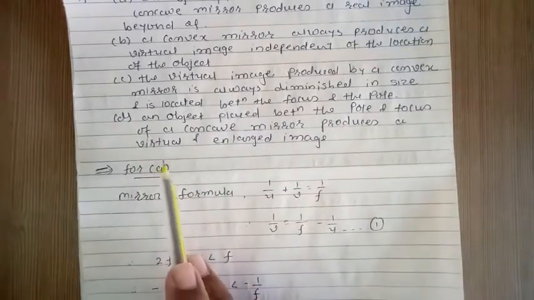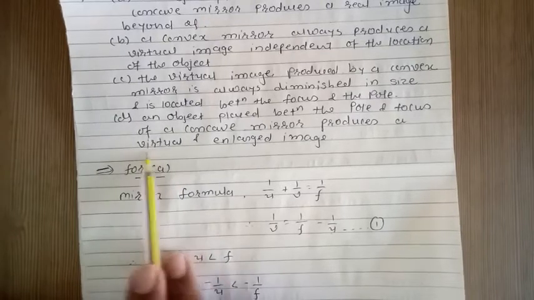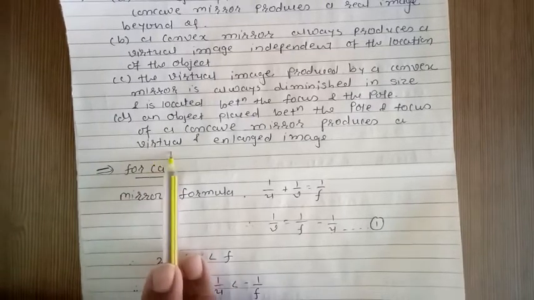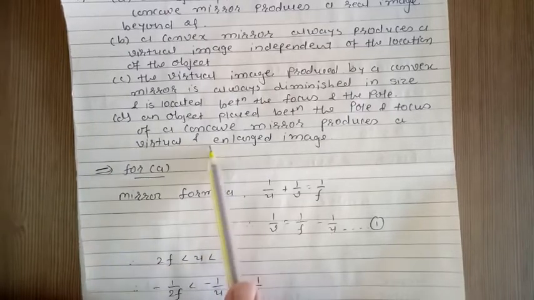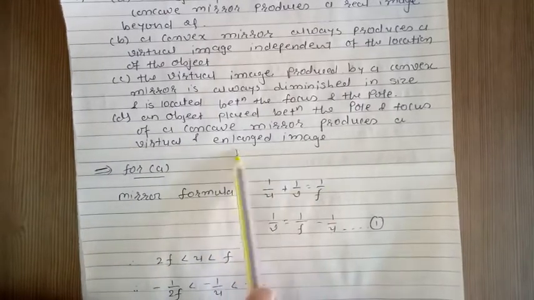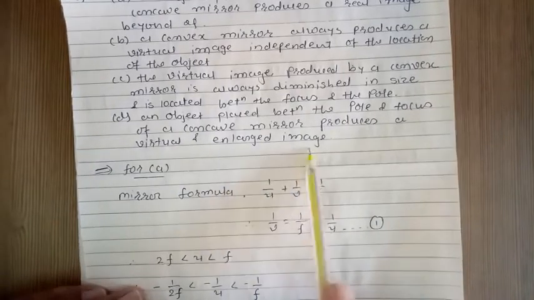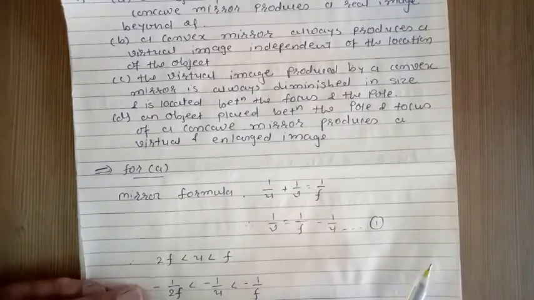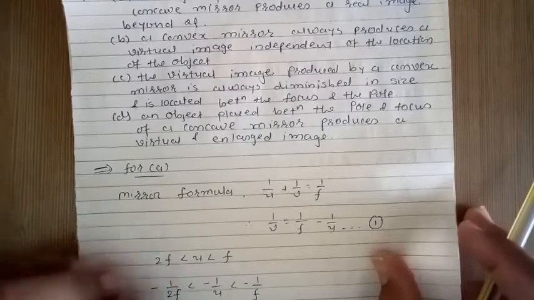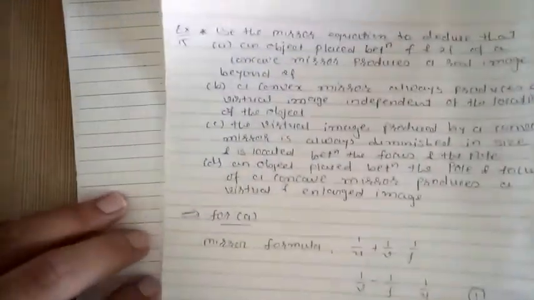We know that if v is greater than 0, then the image is virtual, right? And if magnification is greater than 1, then we can say that the image is enlarged, because m is equal to minus v by u. We know, right? So here we have to deal with a concave mirror.